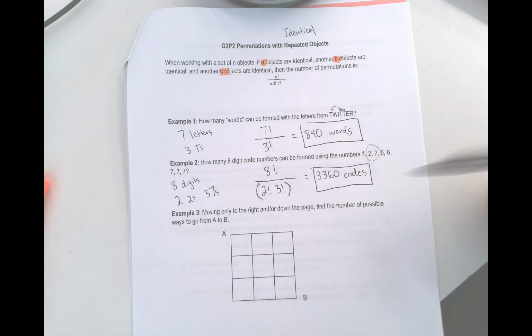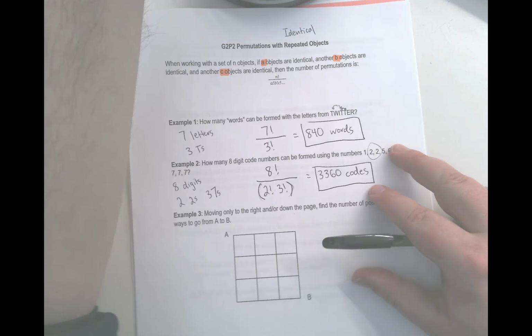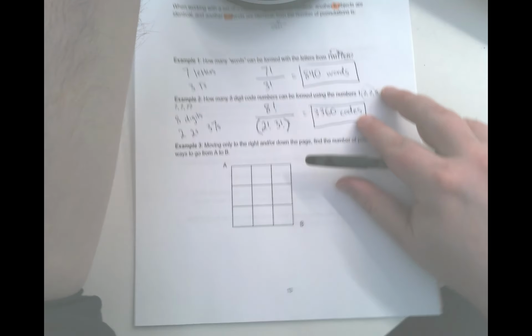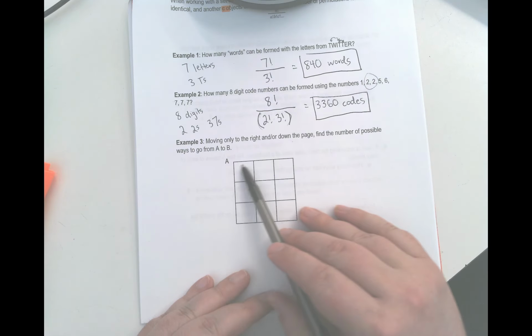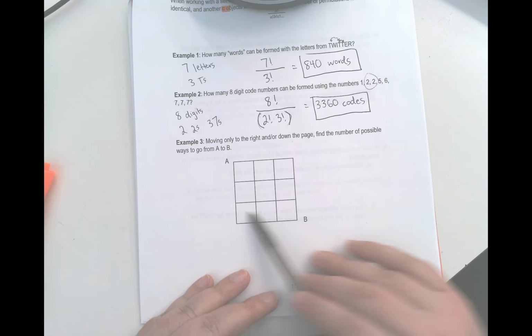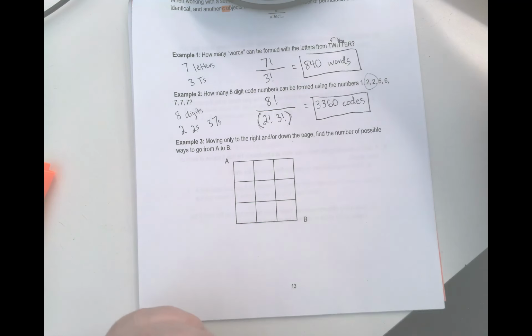Now there is another type of example here which involves pathways. So in this case, we're going from A to B, but we can only move right and we can only move down. So you might say, how is this a repeating permutation question?